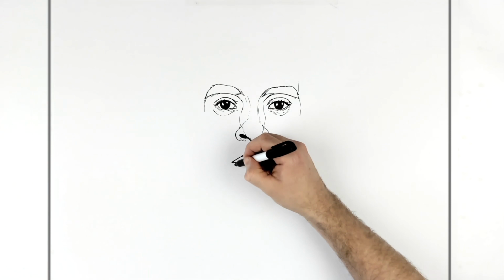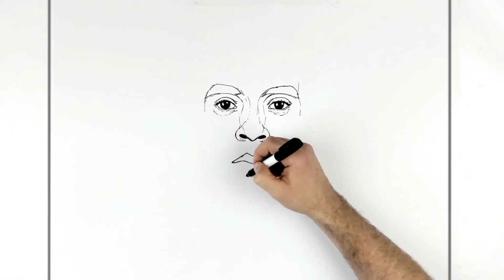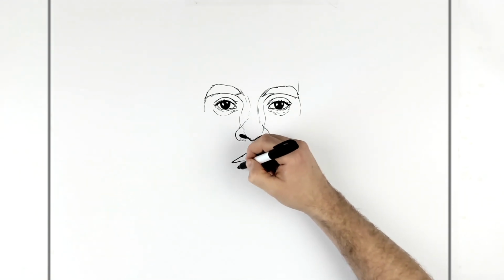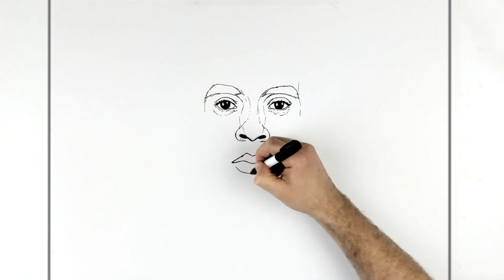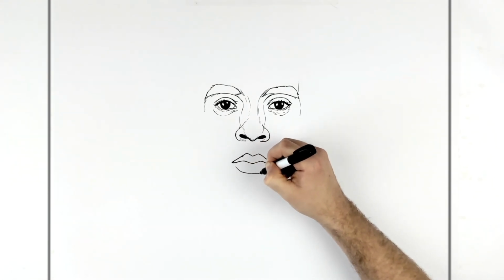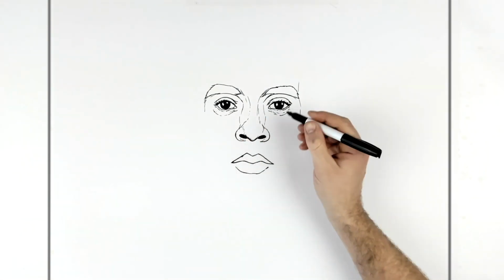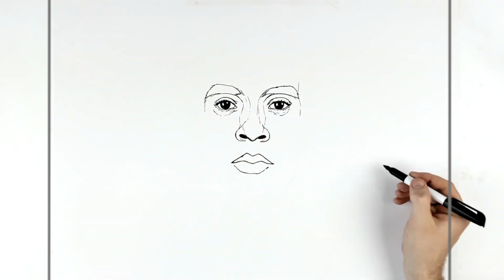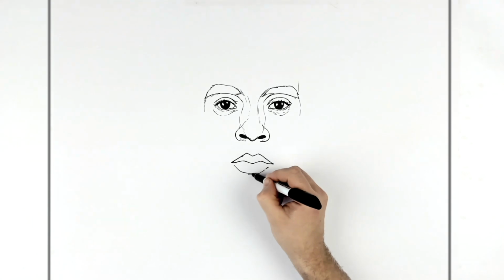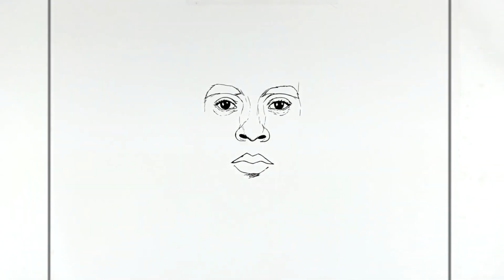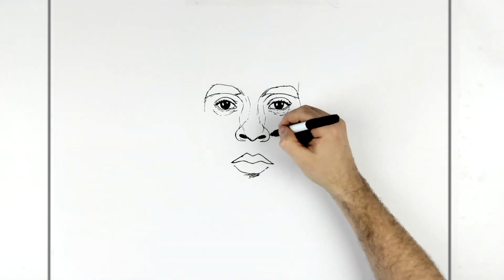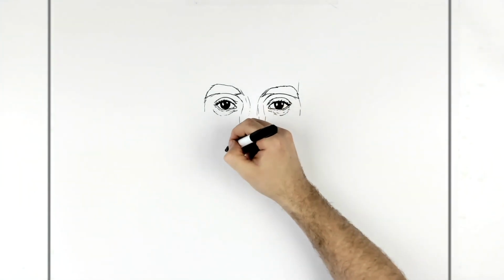And then his bottom lip. Sort of just like down here. And then a bit of a shadow underneath his bottom lip. And then some light sort of lines just coming down for the side of his face, just there.